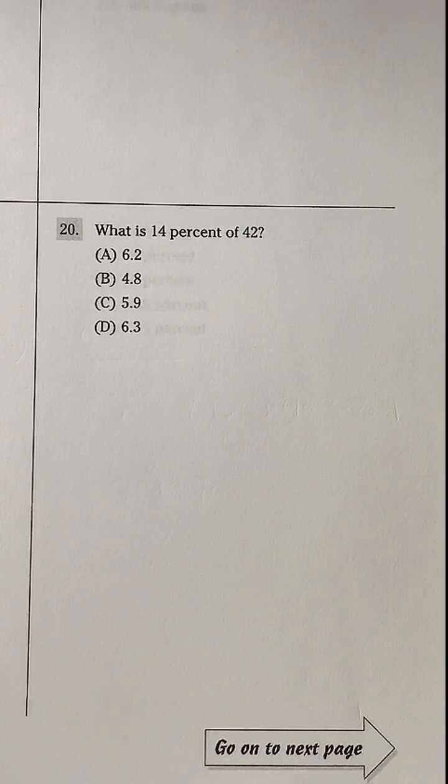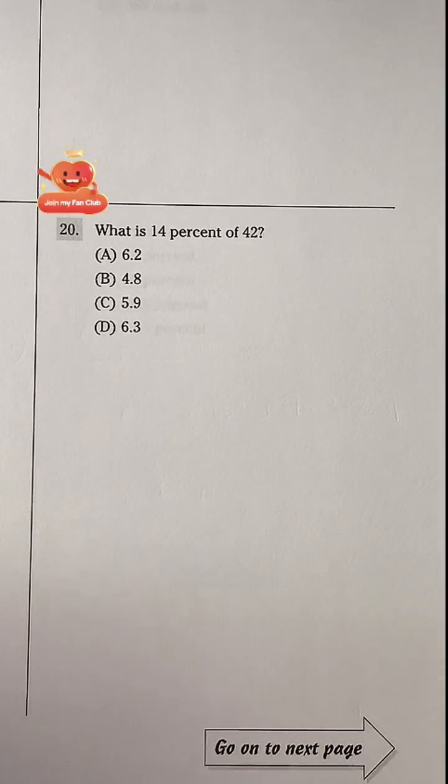So is it A, 6.2, B, 4.8, C, 5.9, or D, 6.3? 6 and 2/10, 4 and 8/10, 5 and 9/10, 6 and 3/10.